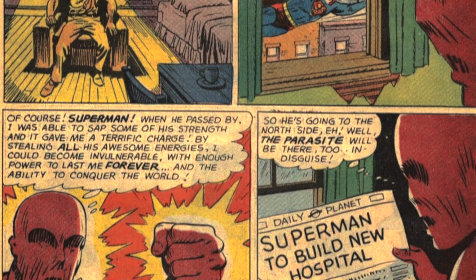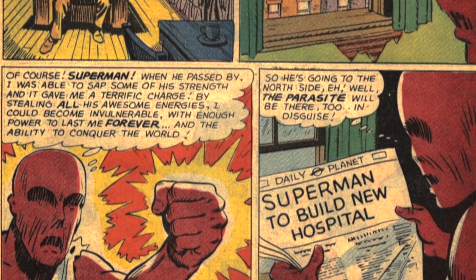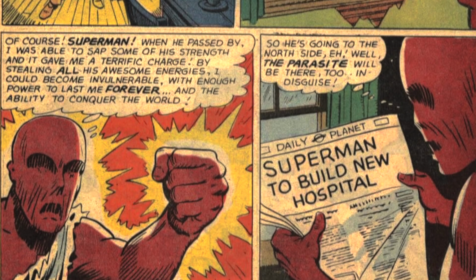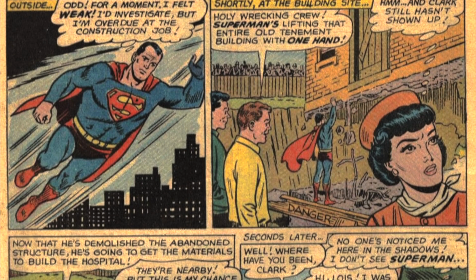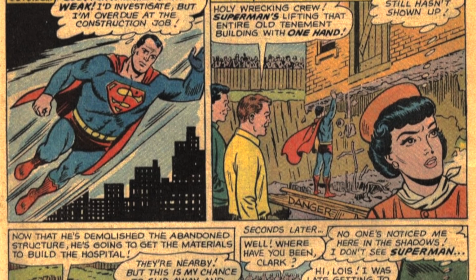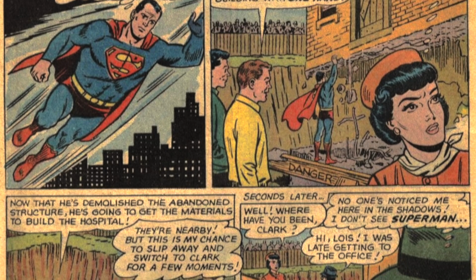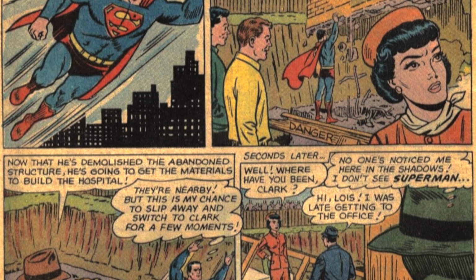With that kind of power, he could become invulnerable, and he could conquer the world. Jensen then remembers that day's Daily Planet headline: the North Side, the hospital, Superman's hospital. He'll need a disguise. Outside, Superman, for a moment, feels weak. He'd investigate, but he is overdue at the construction site where he moves an abandoned building with one hand and where Lois Lane wonders where in the world Clark Kent is.